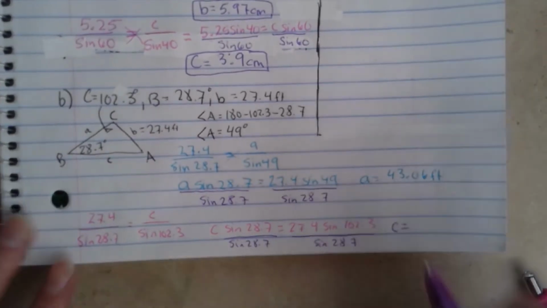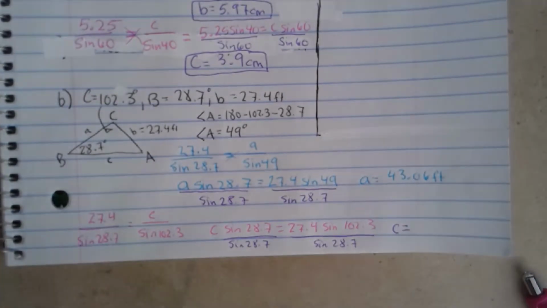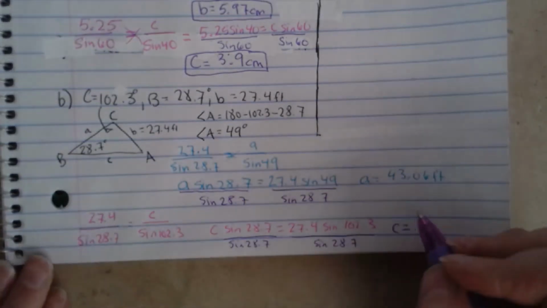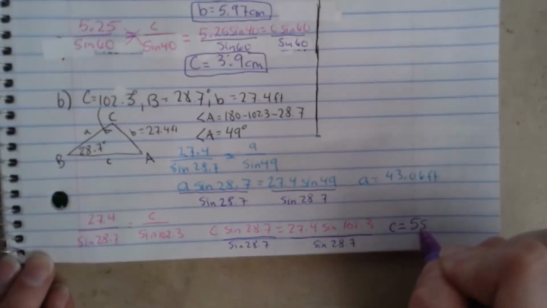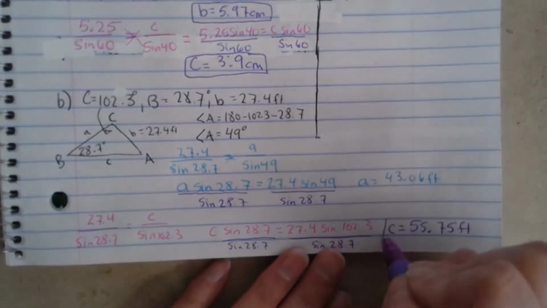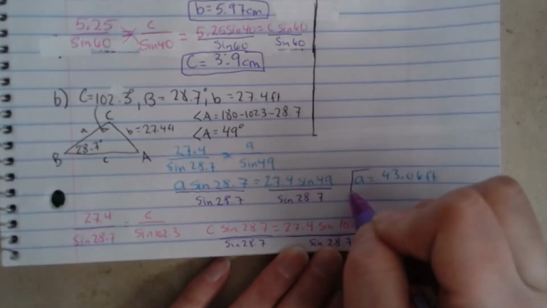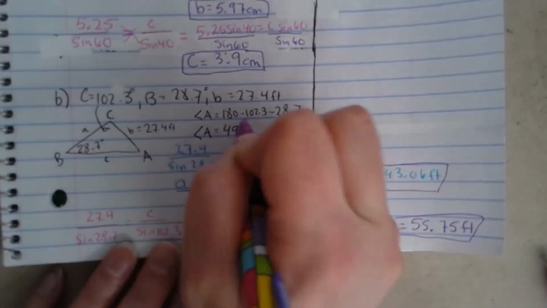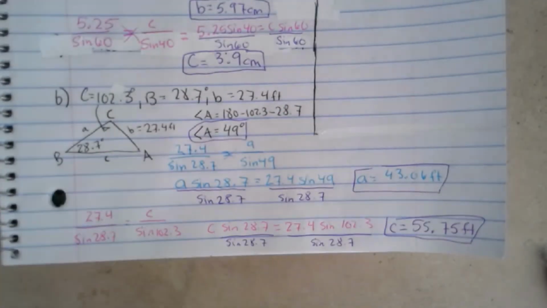So C should give us 27.4 times sine of 102.3 divided by sine of 28.7. I am getting 55.75 feet, which makes sense because it is the longest side length, which is what we wanted.